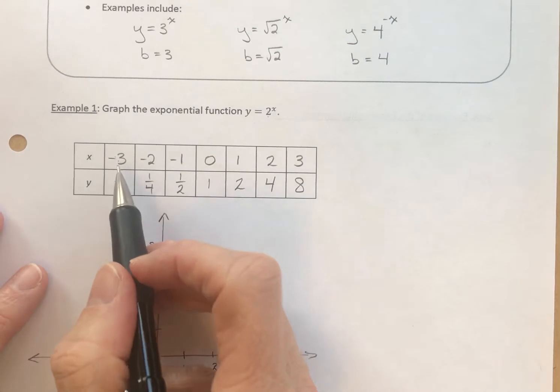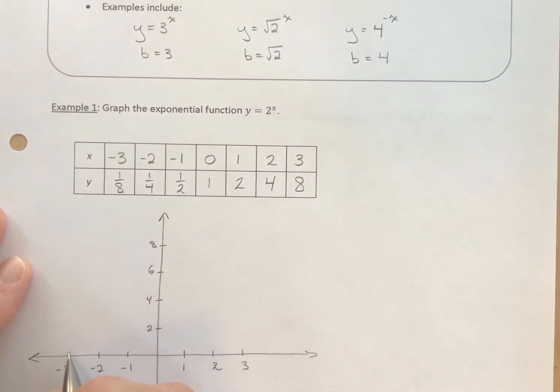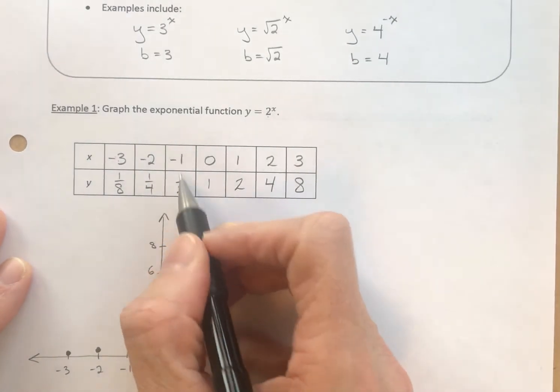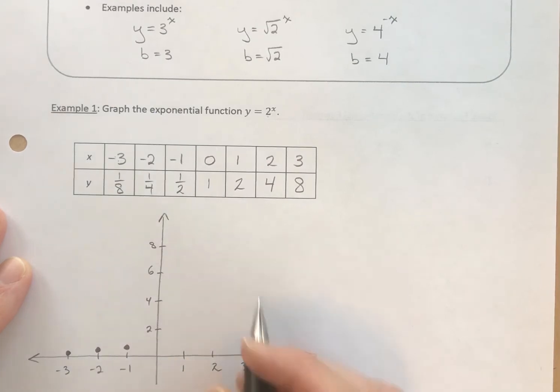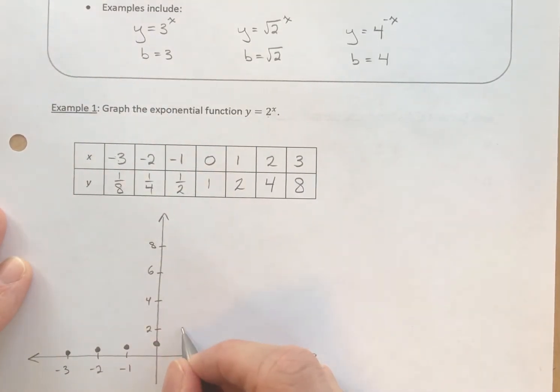Now let's graph. At -3, the y value is 1/8. Well, that's going to be down here. At -2, it's 1/4, so slightly higher. At -1, it's 1/2, so slightly higher again. At 0, it's 1, so we're here. And then it starts to grow. At 1, we're at 2.